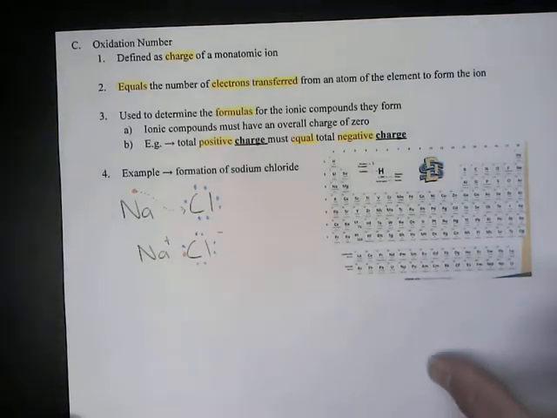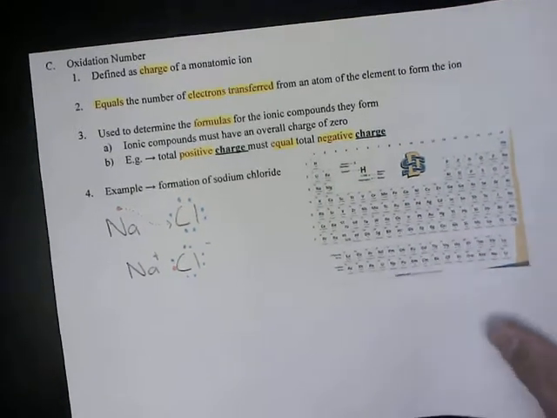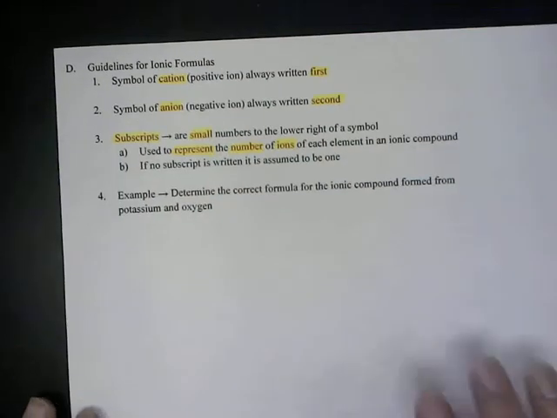So let's go ahead and get into details for how we write our ionic formulas.